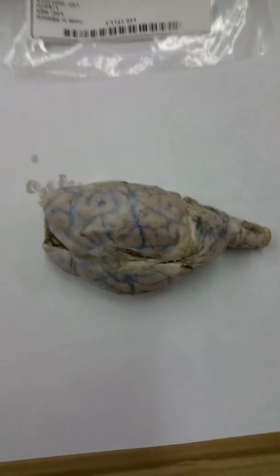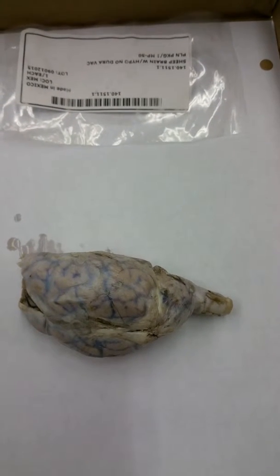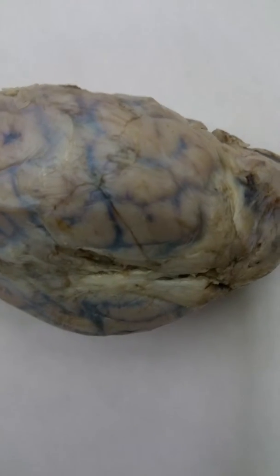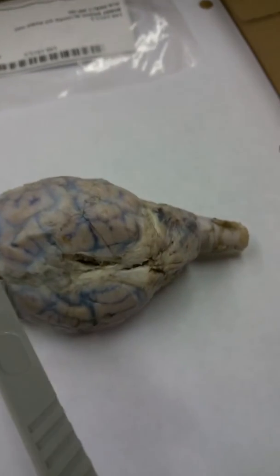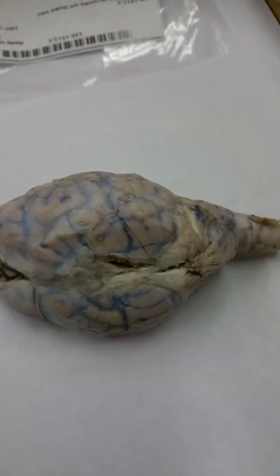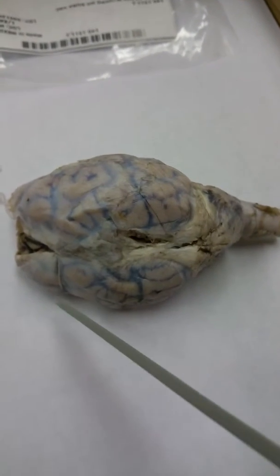Now, something that's different about the human brain and the sheep brain is that the bumps are the gyri and the grooves are the sulci. And so we can look closer to see the bumps and the grooves. You see where the bumps are, these big white pieces, and the grooves are the blue lines. The longitudinal fissure, which is this line right here, is the division of the right hemisphere and the left hemisphere.